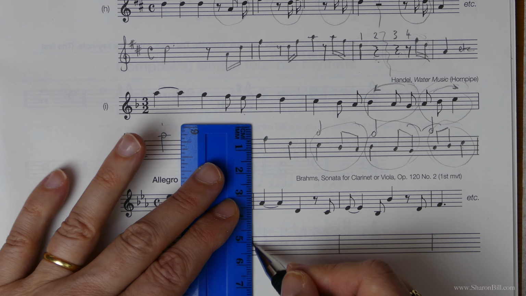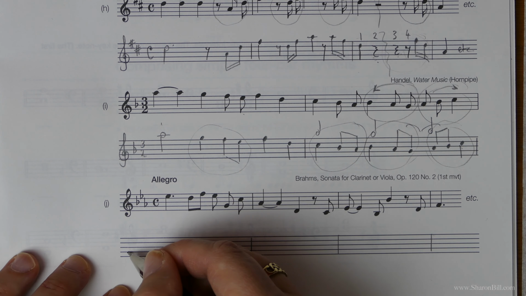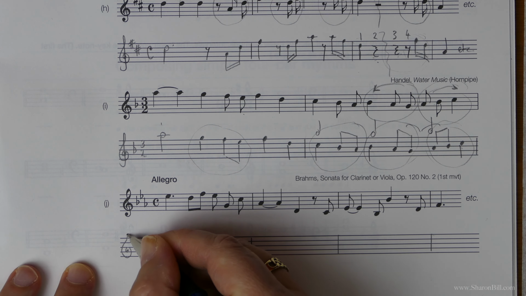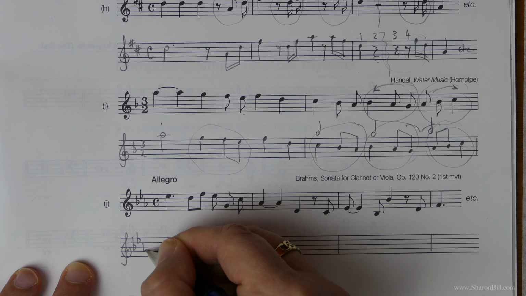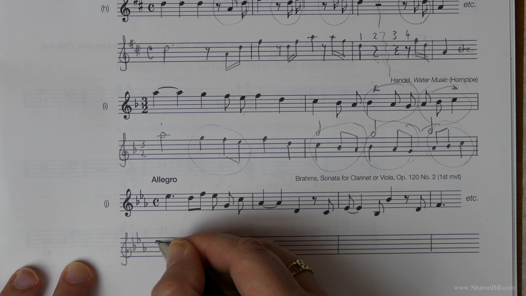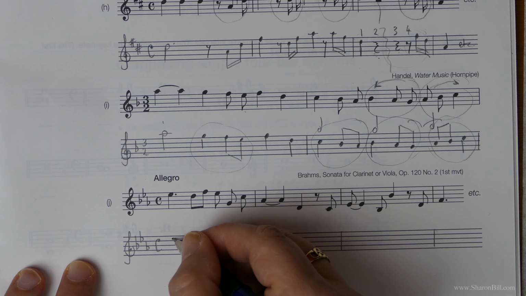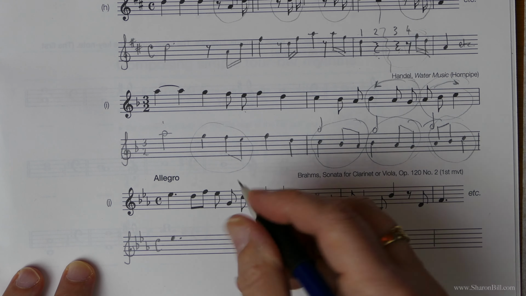Last one, here we go. Just copy this key signature. This comes up in grade 2 also, so grade 3. That was a confusing sentence.